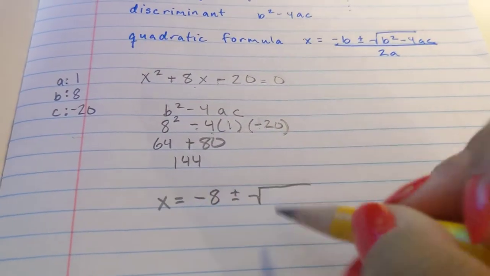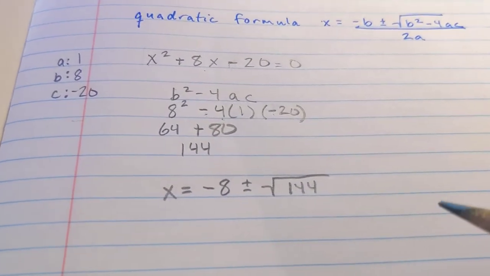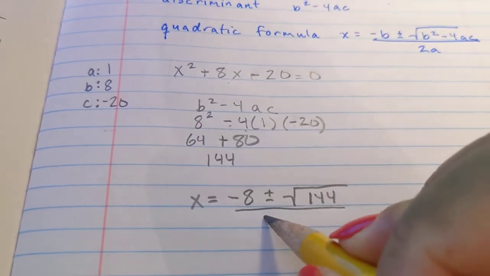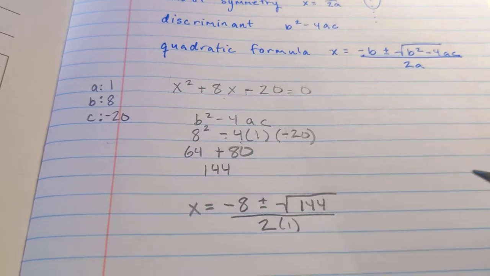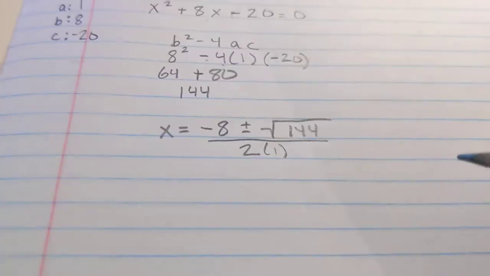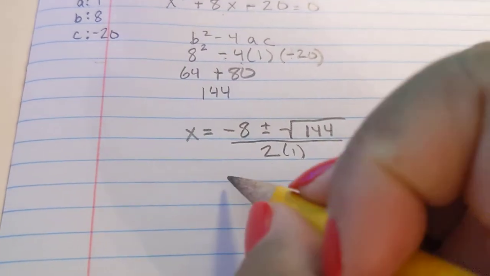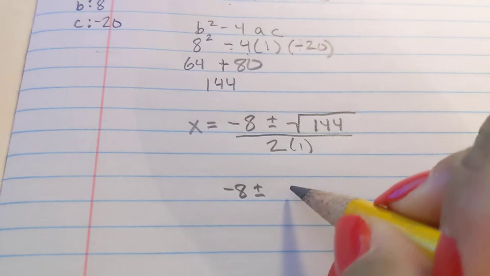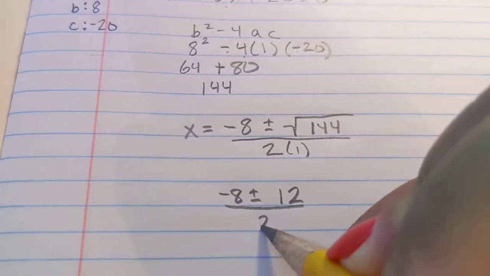We just saw it was 144, so I could just write 144 in here to save myself a little time, heartache, and sadness. And then we have 2 times, our a value was 1, so 2 times 1. Now we simplify. See how easy this looks now that we've broken things down in steps. So I have negative 8 plus or minus the square root of 144 is 12, and then divided by 2.